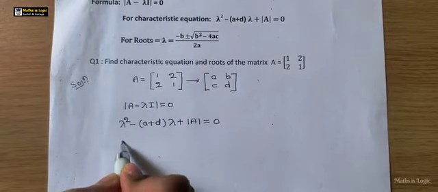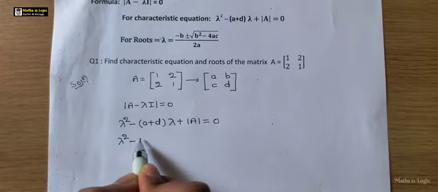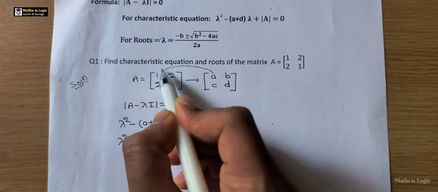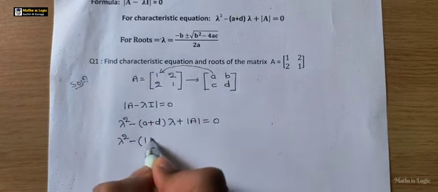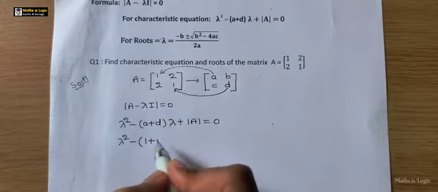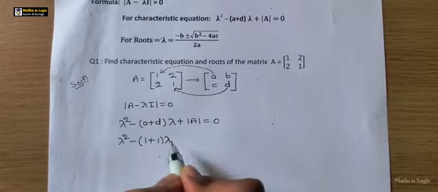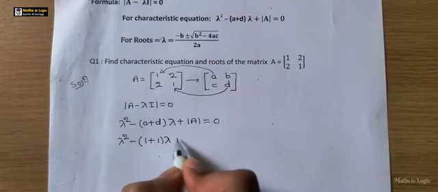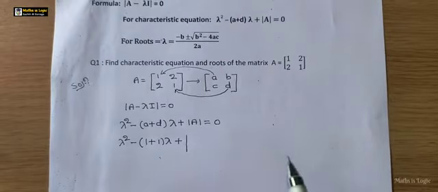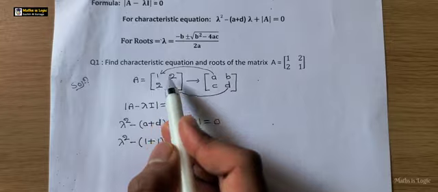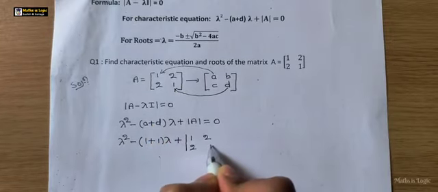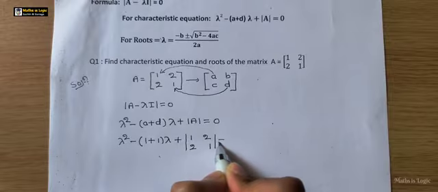Substitute. Now lambda square, keep it as it is. Next A. So see, in place of A, what is the number? 1. So write 1 plus in place of D, what is the number here? 1. So write 1 into lambda, keep it as it is, plus determinant of A value. So what is that? A is 1 2 2 1. So write 1 2 2 1 is equals to 0.